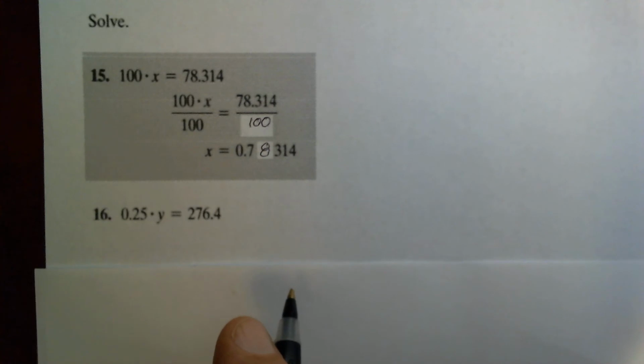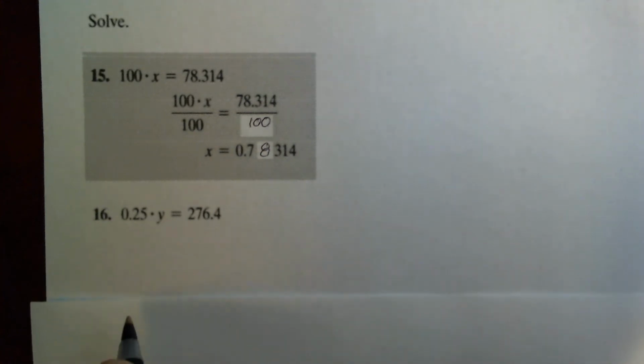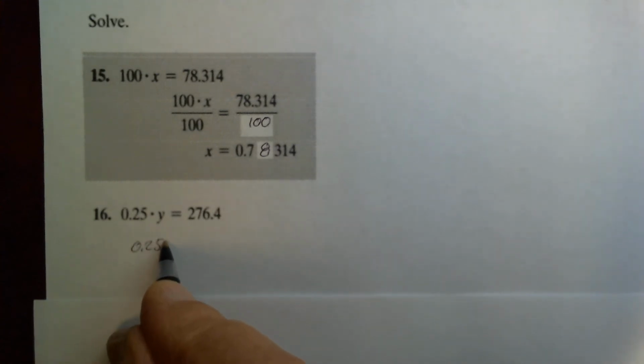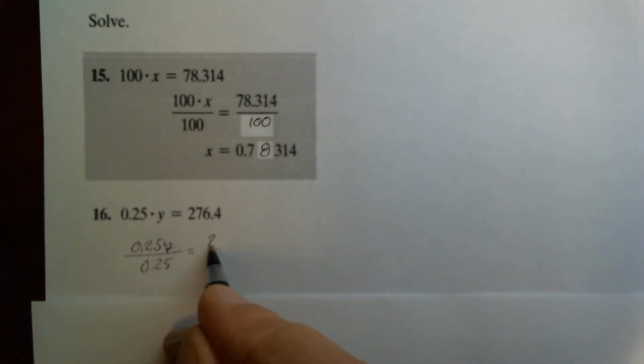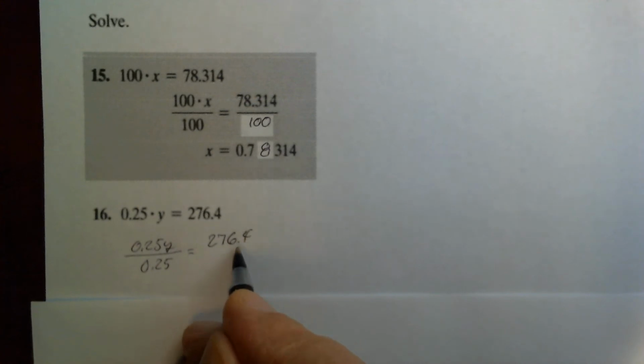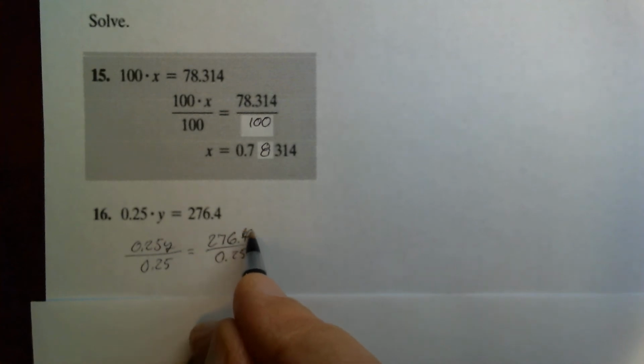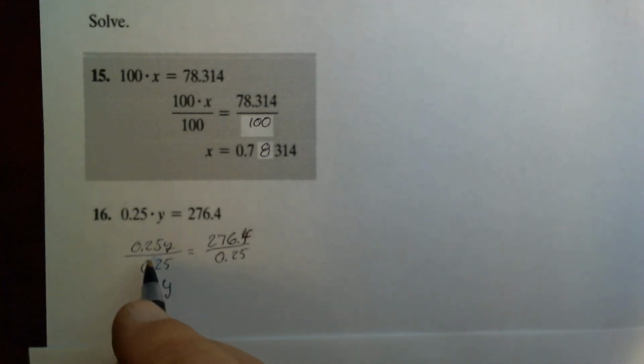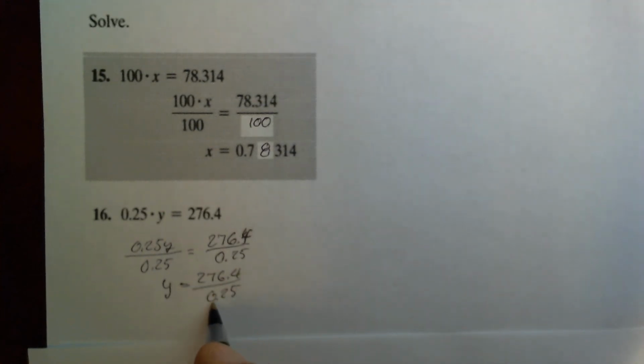In example 16, we divide both sides by 0.25, so 0.25 y divided by 0.25 equals 276.4 divided by 0.25. Now we've just done this in the previous example. So y, since the 0.25 cancel, equals 276.4 divided by 0.25. And remember how we solved this problem.